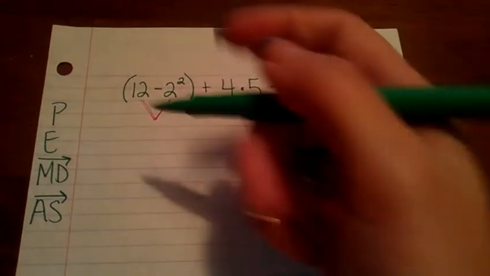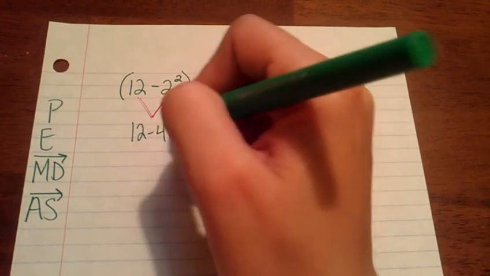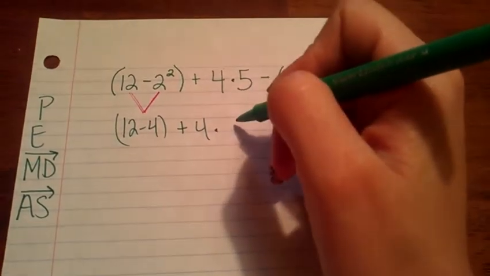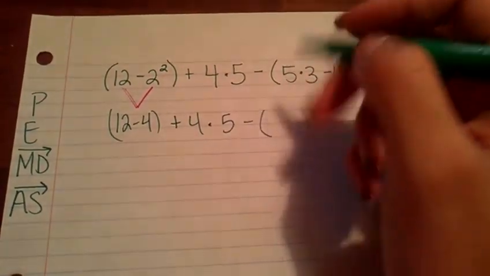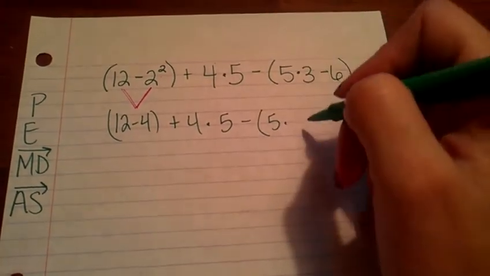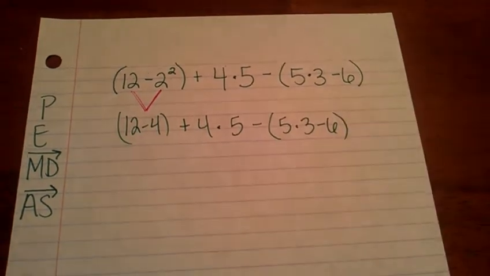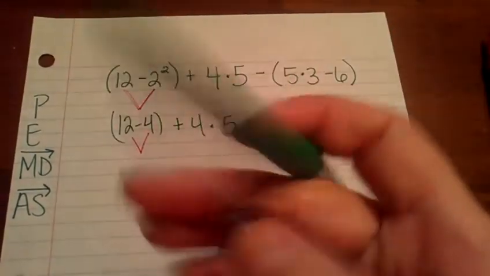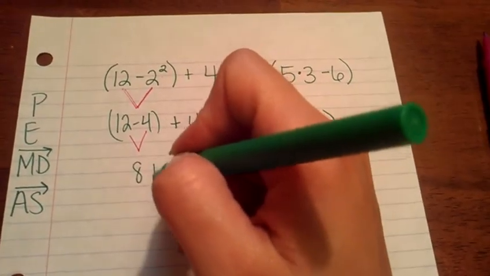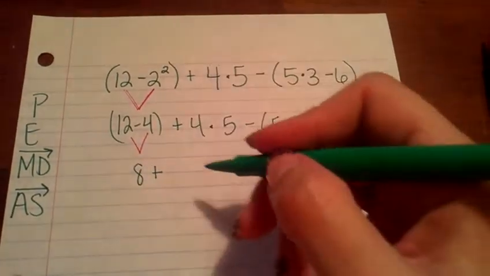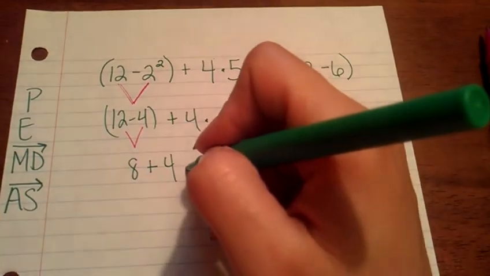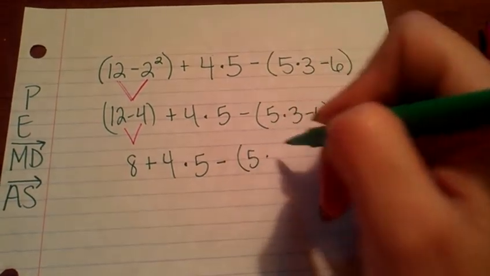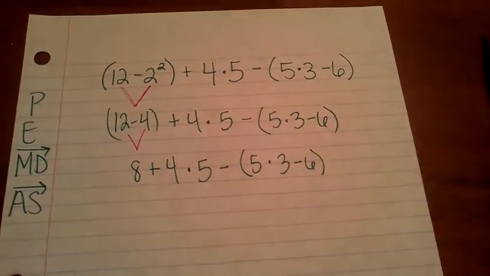So this becomes 12 minus 4, and I keep it in the parentheses because I'm not done yet. I haven't performed all the operations inside that parentheses, so I can't drop the parentheses just yet. Twelve minus 4 is 8, so I can get rid of the parentheses because I've performed all the operations inside the parentheses. Okay.